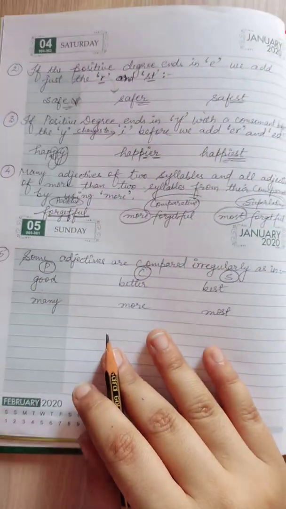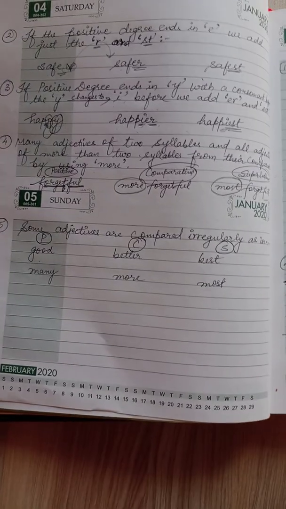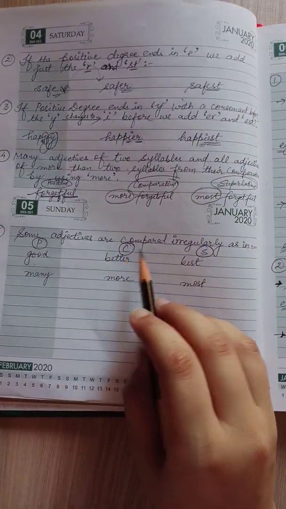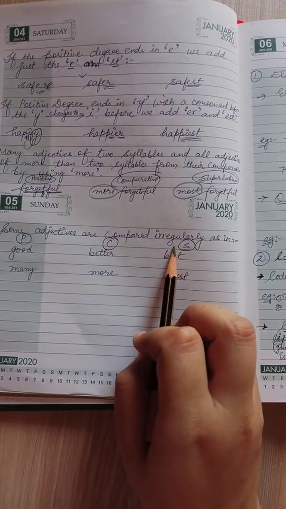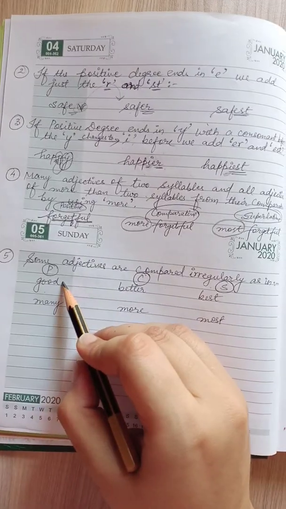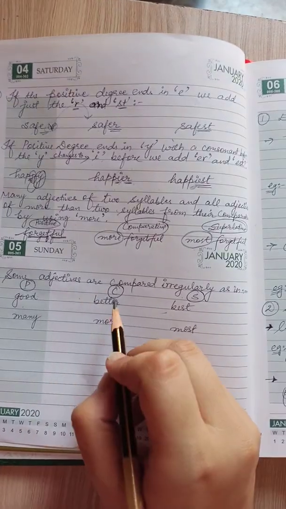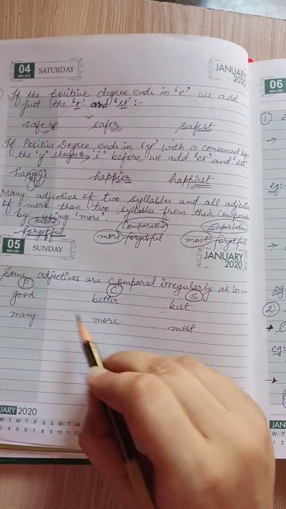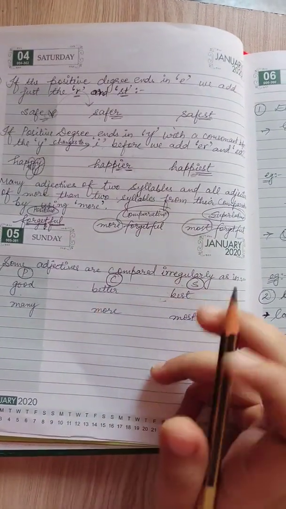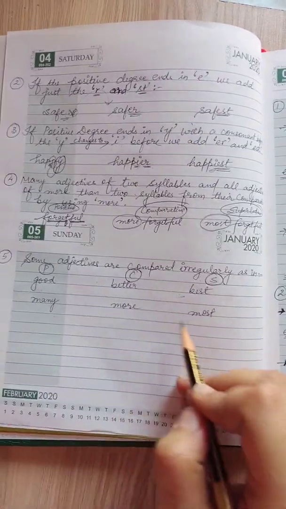Now fifth point, which is the last point for the formation of adjective, is that some adjectives are compared irregularly, such as good. Good को we can't say gooder or goodest. We have to change its comparative form and superlative form as better and best. It is irregular. Many, more, most.